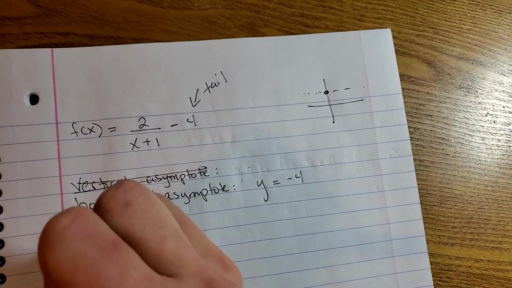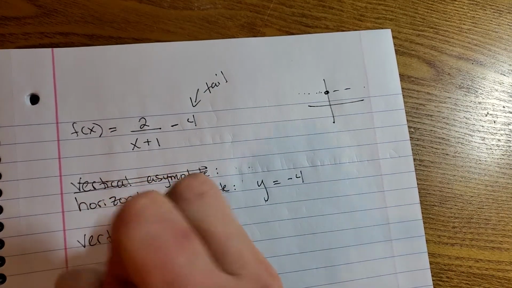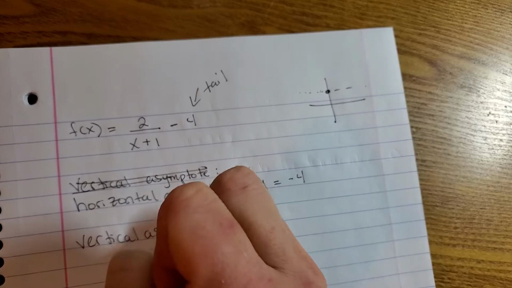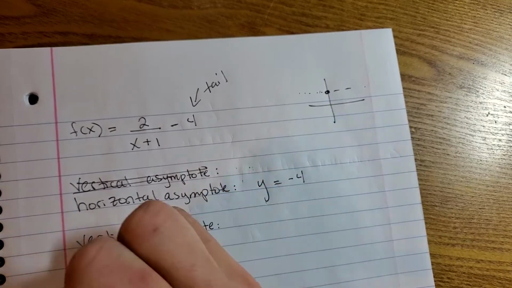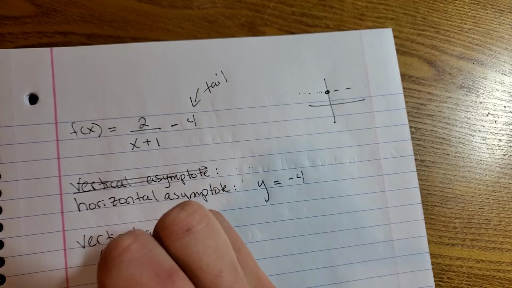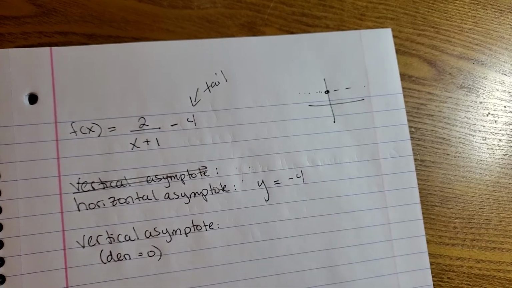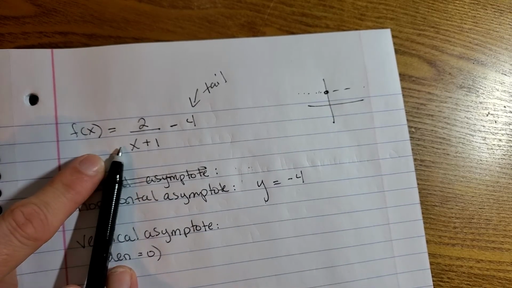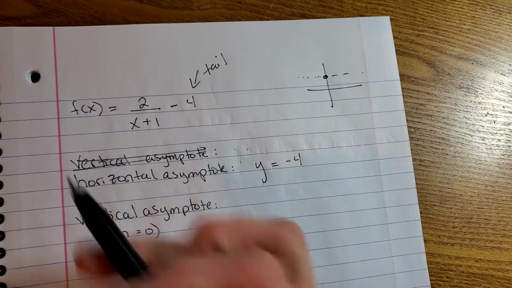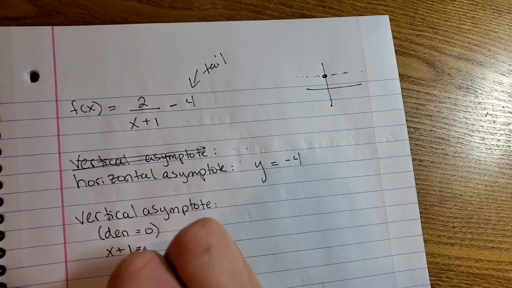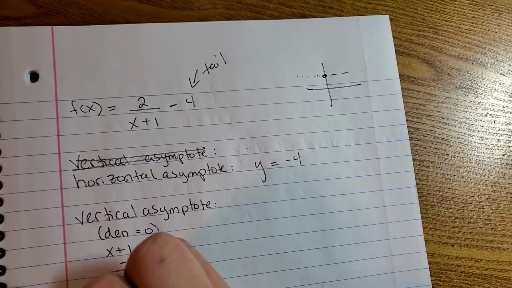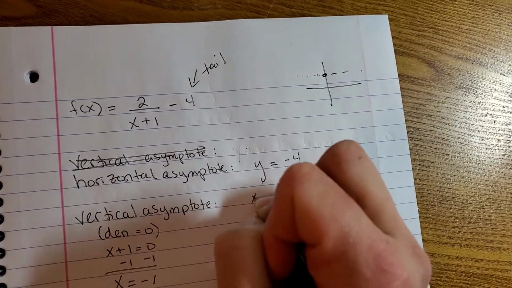Okay, now my vertical asymptote. Your vertical asymptote is set your denominator equal to 0. So if I have my denominator here at x plus 1, I would just say x plus 1 equals 0. Subtract 1 on both sides, so x equals negative 1.